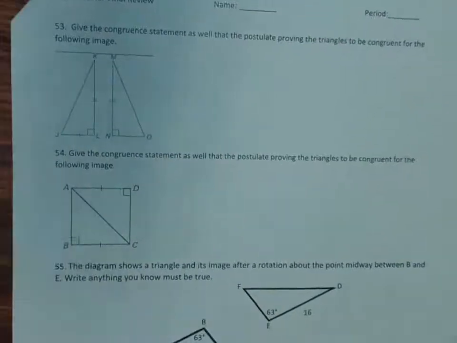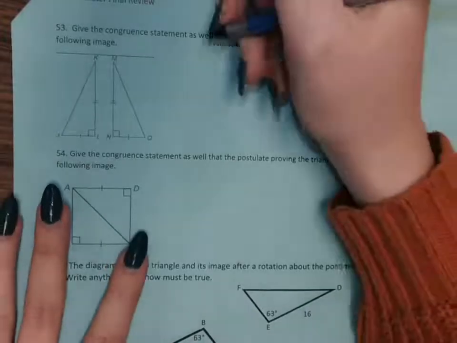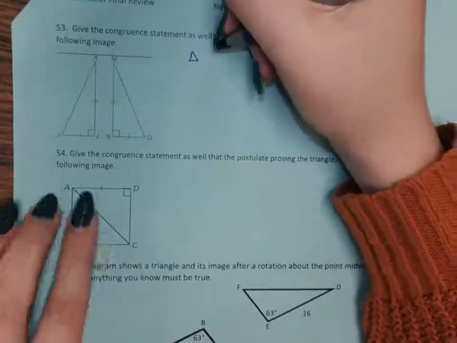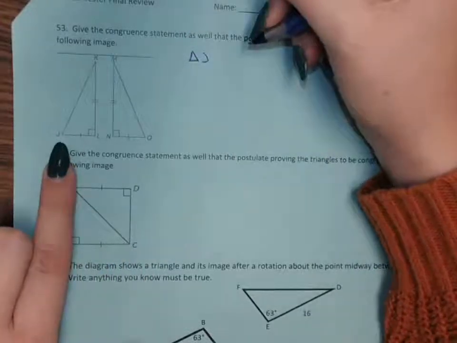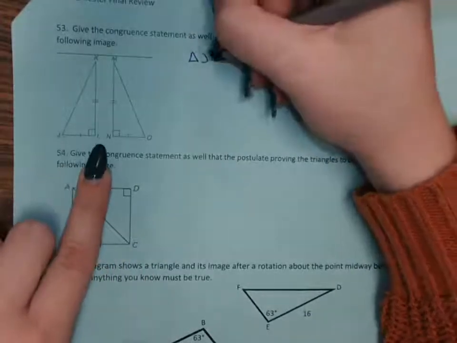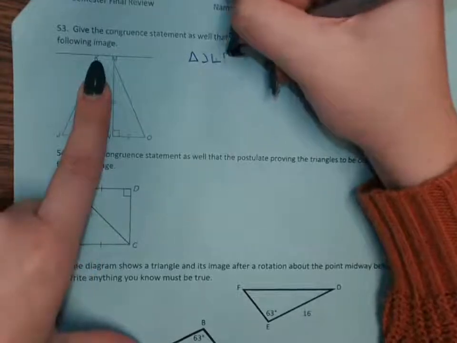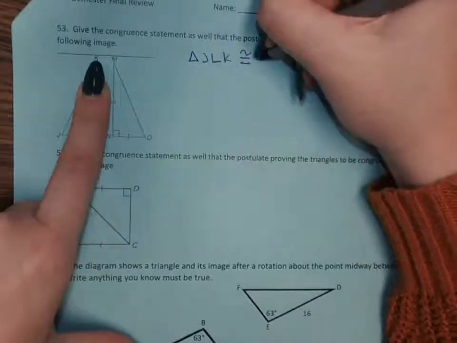Okay, so last page of the review. Given the picture, give the congruent statement as well as the postulate proving the triangles to be congruent in the following images. So first thing we're going to do is give the congruent statement. So that's saying triangle. Let's start at J. I'm just going to go ahead and start at J. So triangle J, L, K. And this is going to be congruent to triangle.